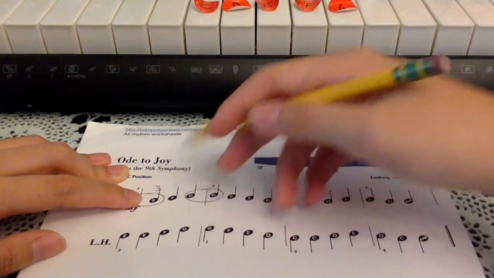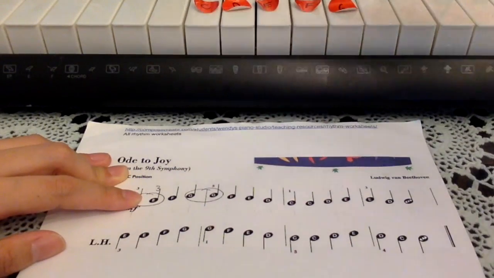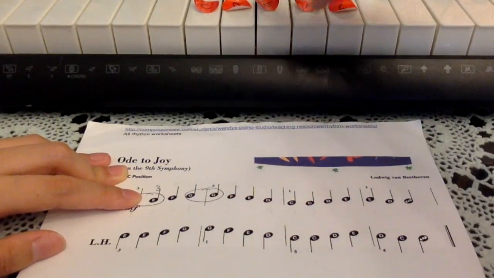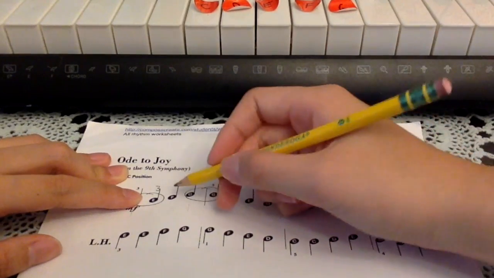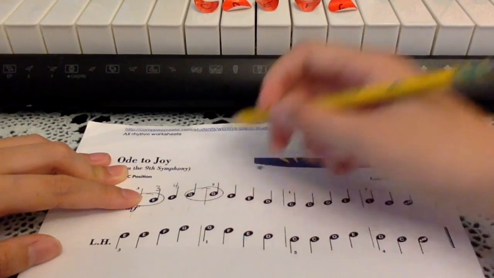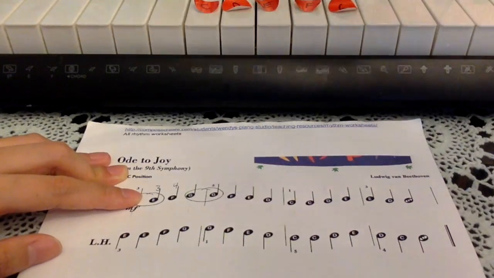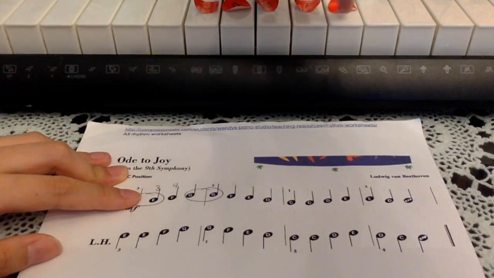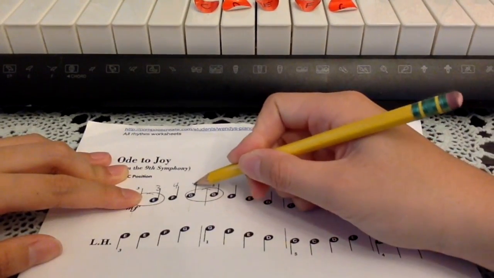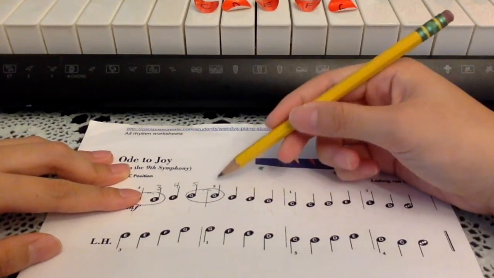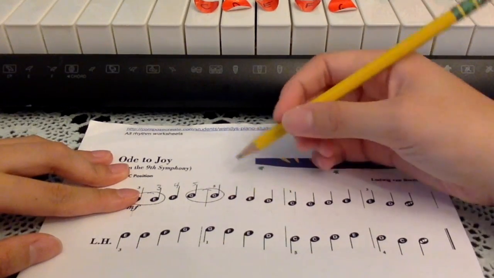And then next one is F. So if E is 3, then this one has to be F, number 4. And G would be number 5. And we double check it over here because this G is also 5.